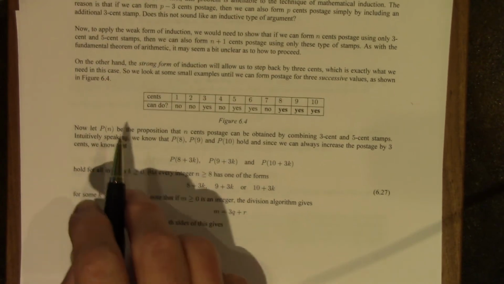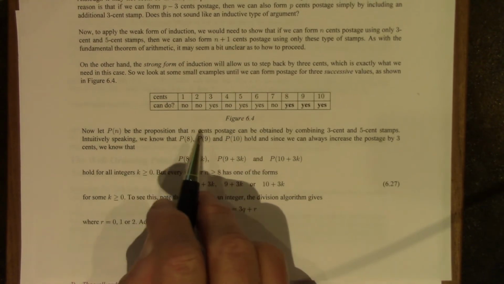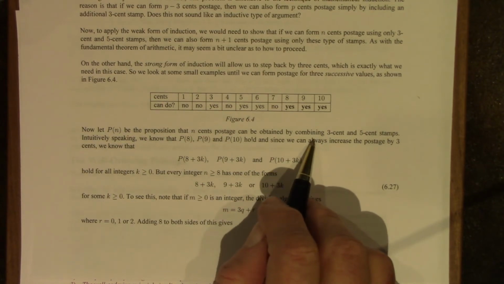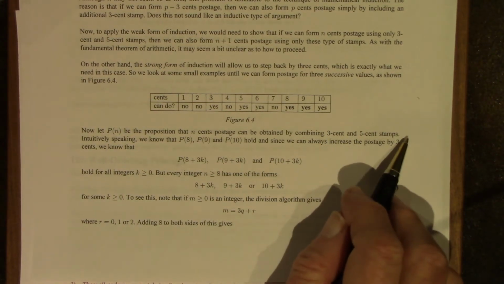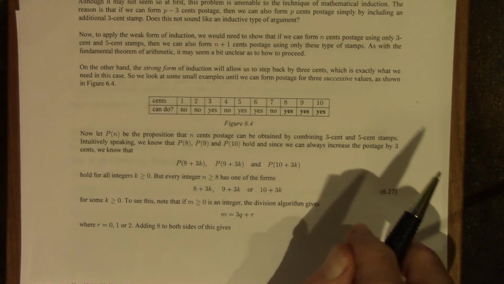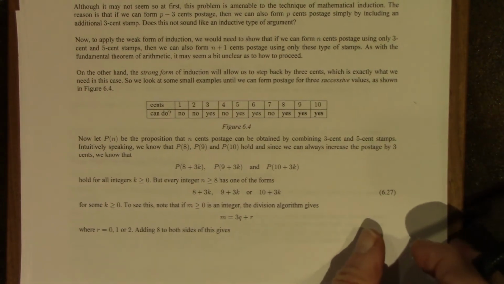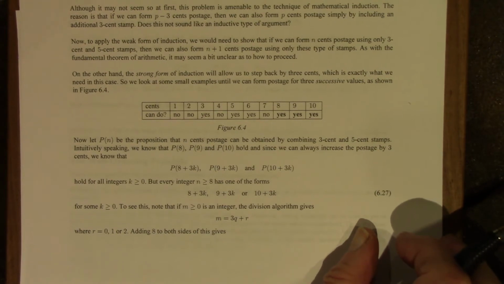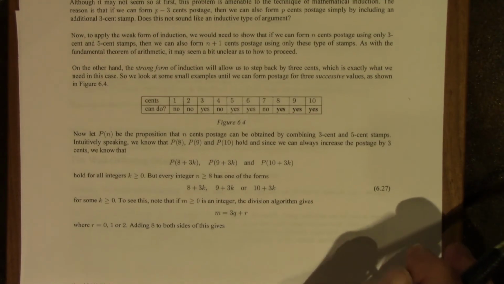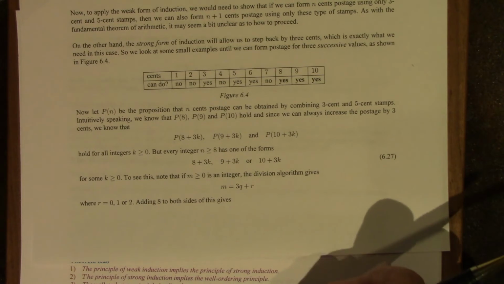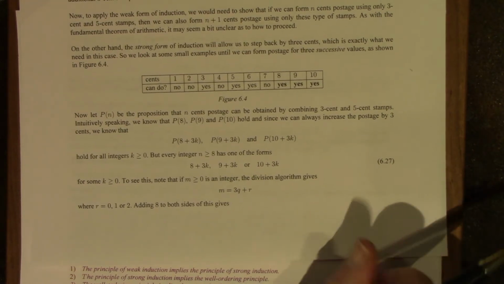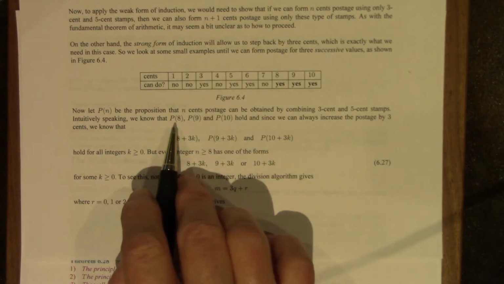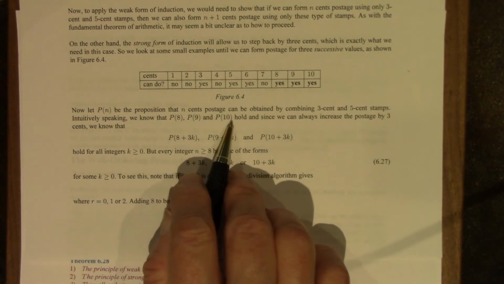Now, we'll let P of n be the proposition that n cents postage can be obtained by combining 3 and 5 cent stamps. We can come up with an intuitive argument that then all postages from 8 cents on can be formed with 3 and 5 cent stamps by reasoning as follows. We know P of 8, P of 9, and P of 10 hold.